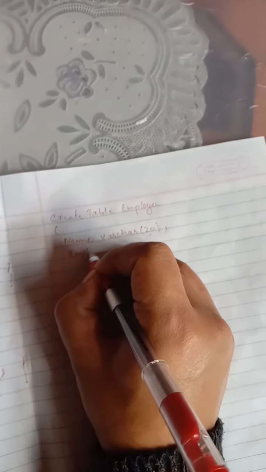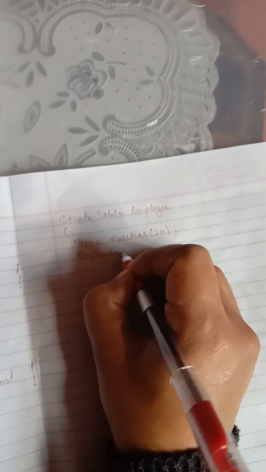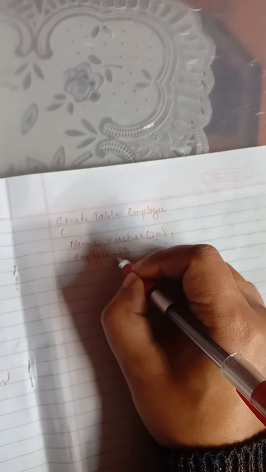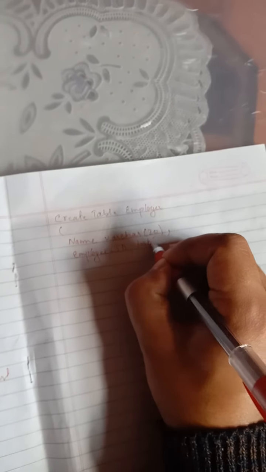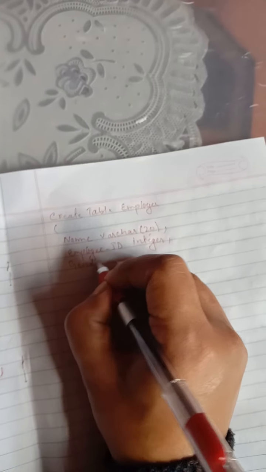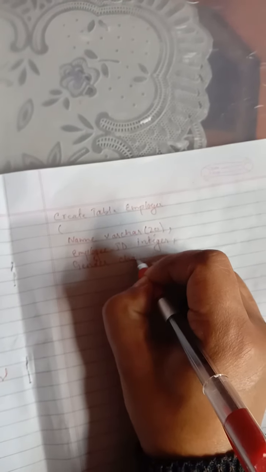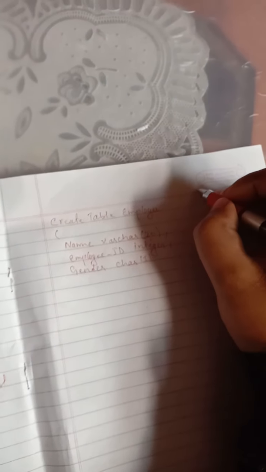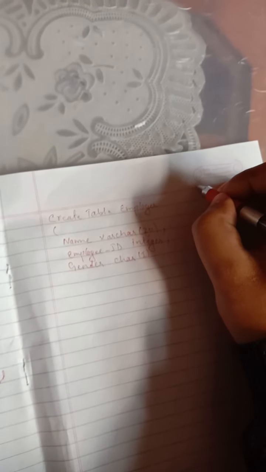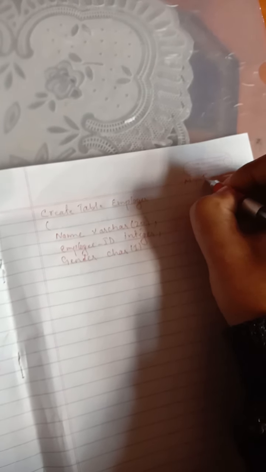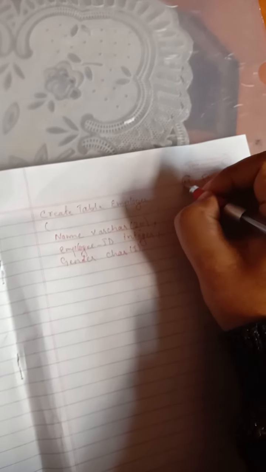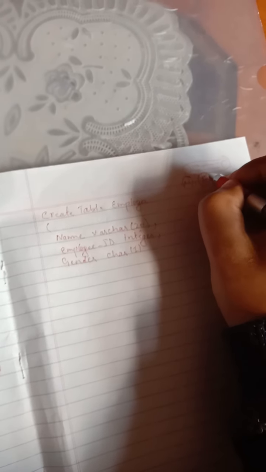Employee ID, it's a number, so we have to give the data type integer. Gender, char 1. In gender, there will be only one character, like male or female, so one value will be stored.